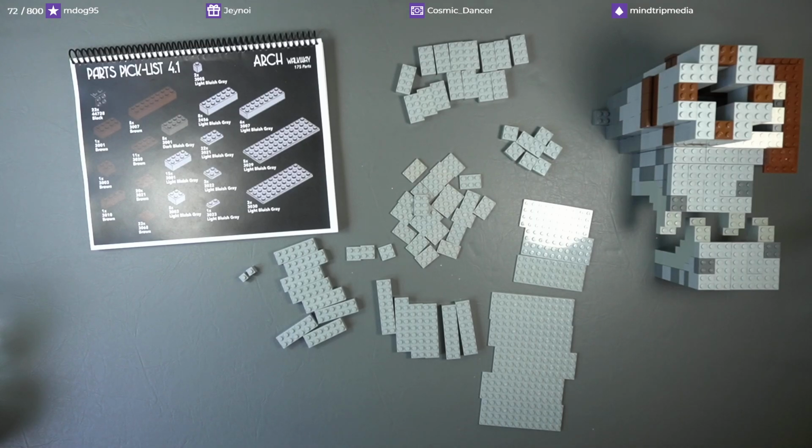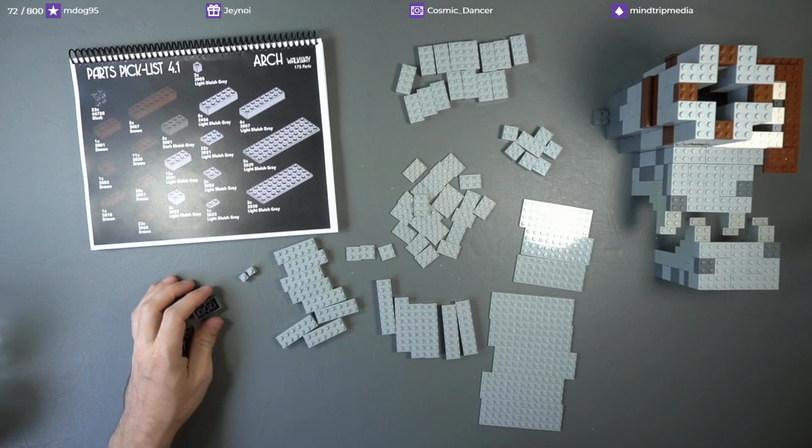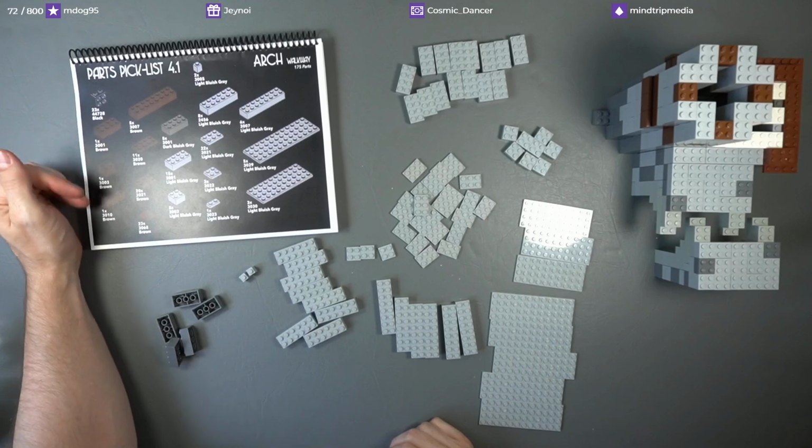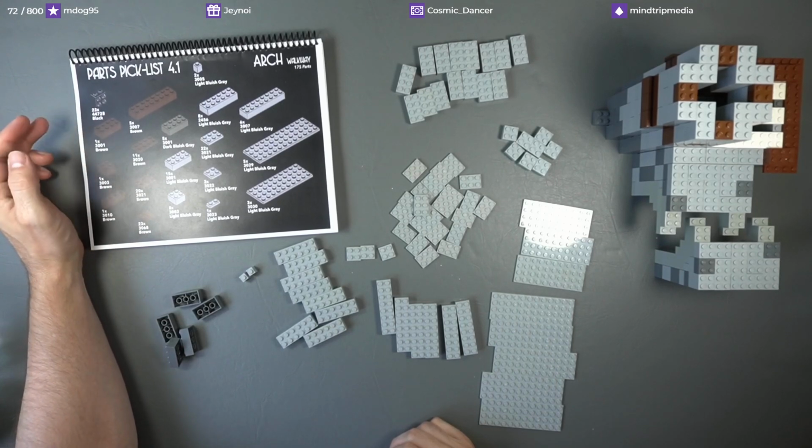Dark bluish gray. Five of those. And then we're on to the brown. And I think it's all regular brown, no reddish brown. So that's good.